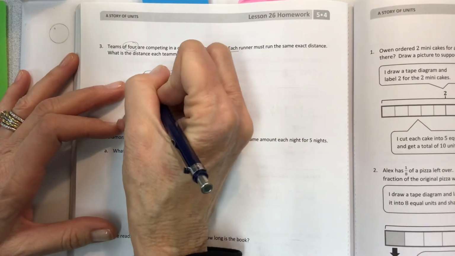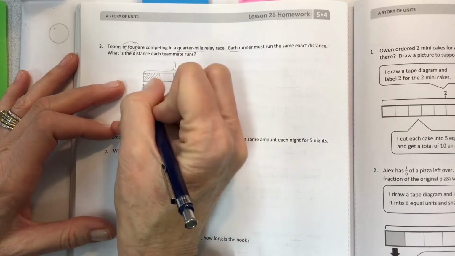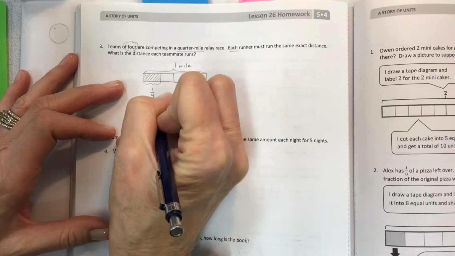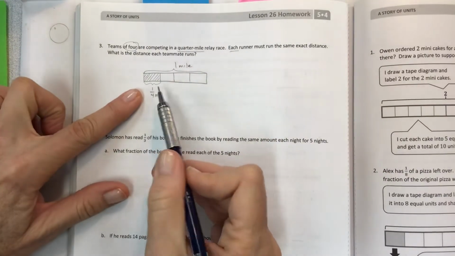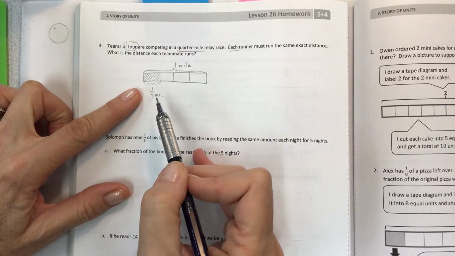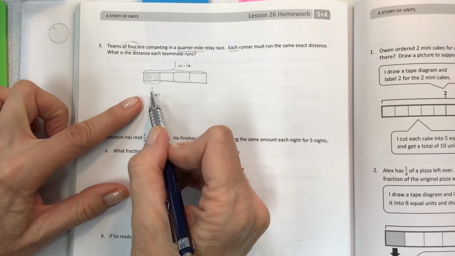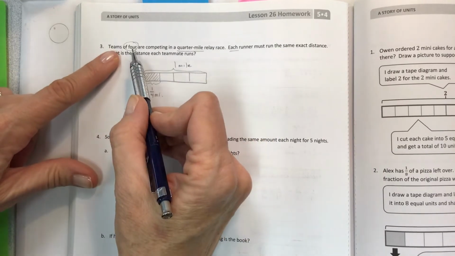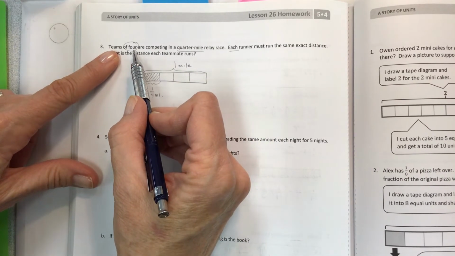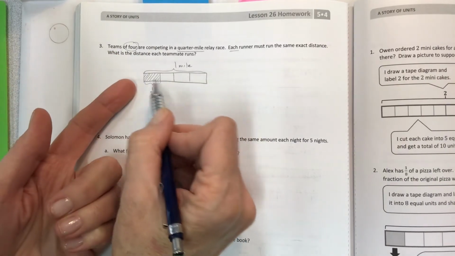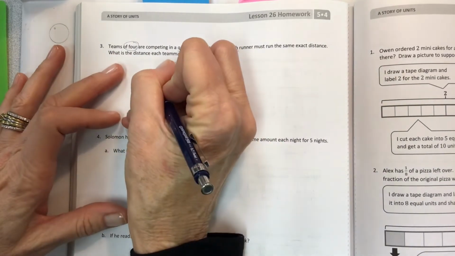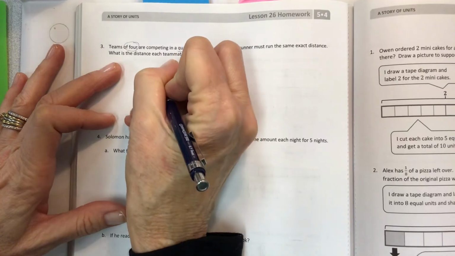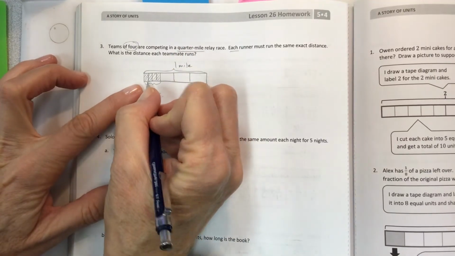So your model can be like, here's me with my quarter mile. Okay, so your model would look something like this. It's not a mile, it's a quarter of a mile. But teams of 4 are competing in this race, and so each person represents one of these spaces.